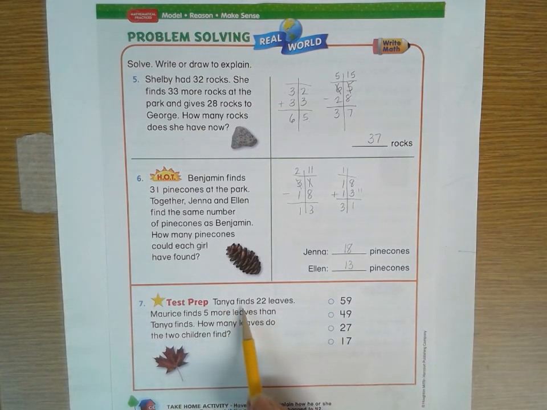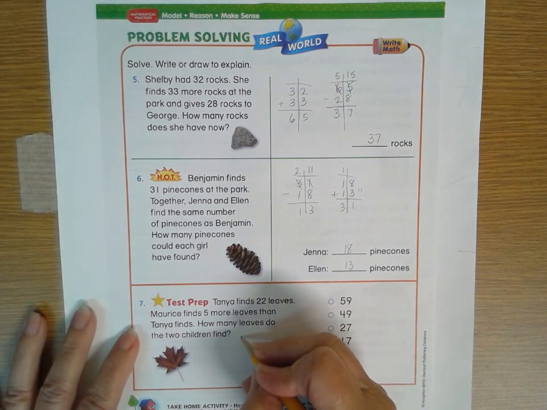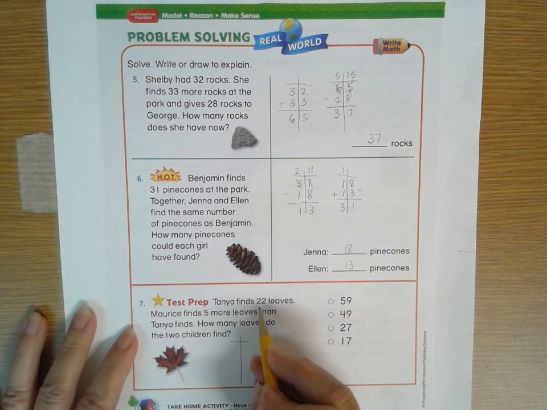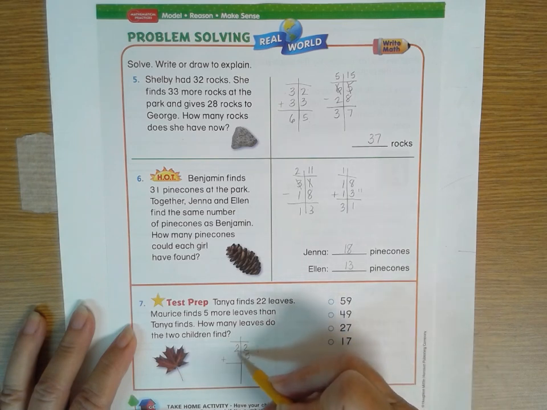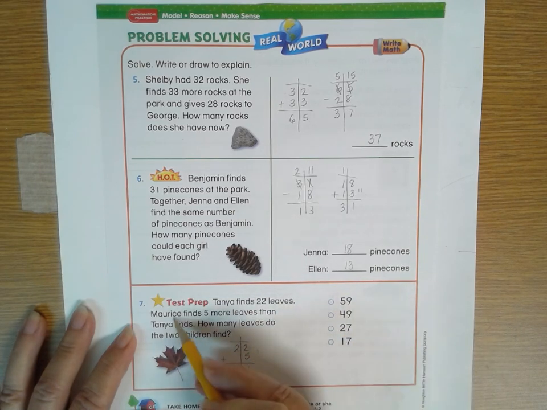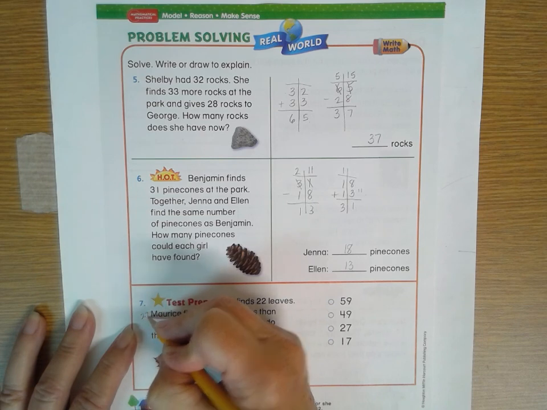Tanya finds 22 leaves. Maurice finds 5 more leaves than Tanya finds. Do we know how many Maurice has found? This is a two-step problem, and we need to find that out first. So Tanya had 22, and Maurice has 5 more than that. So we need to add that together. So 2 plus 5 is 7, and 2 plus nothing is 2. So now we know Maurice. I'm going to put 27 right up here beside Maurice, and we know Tanya's.